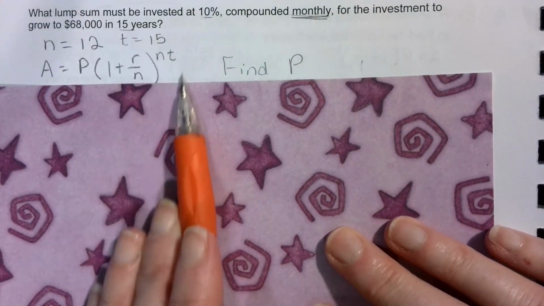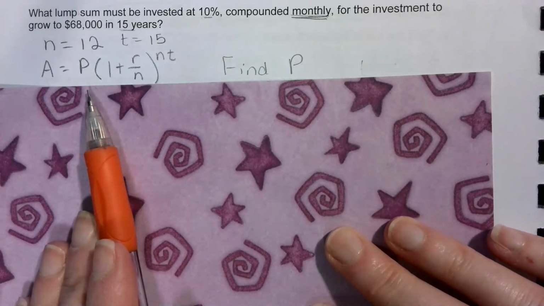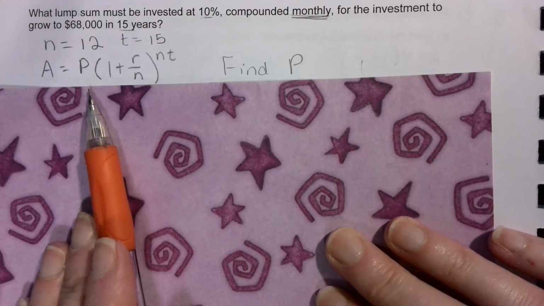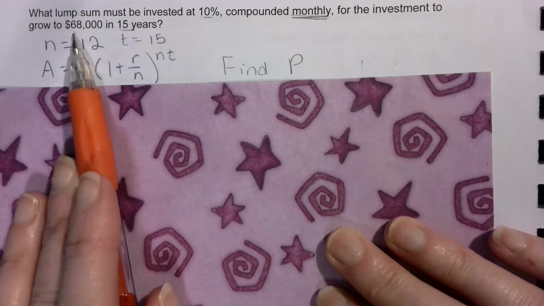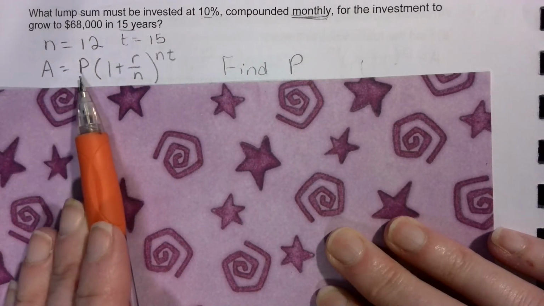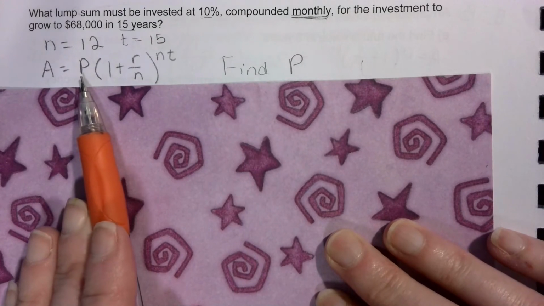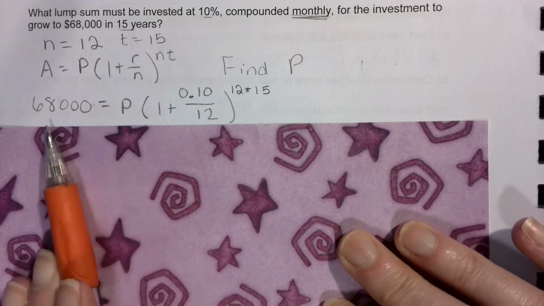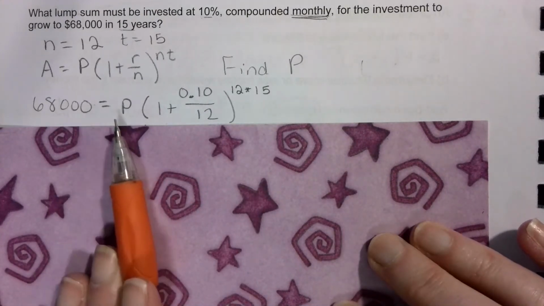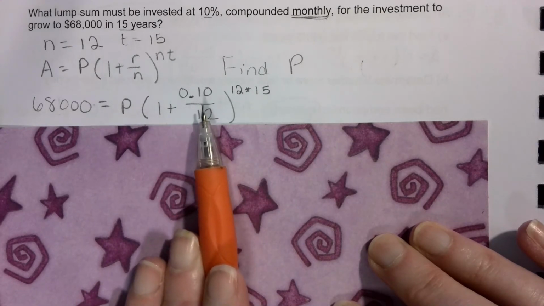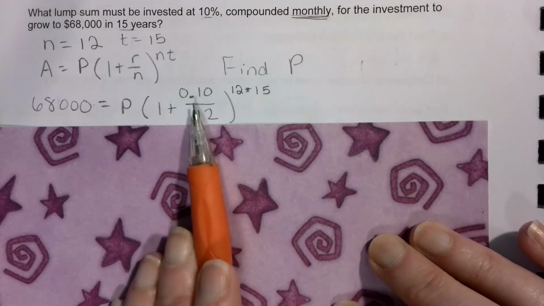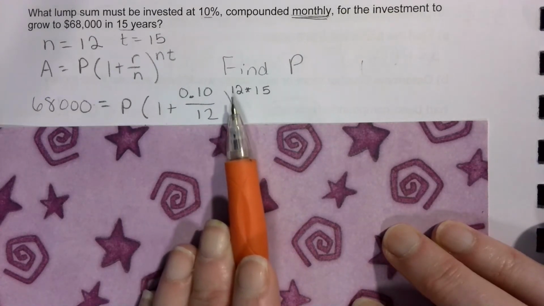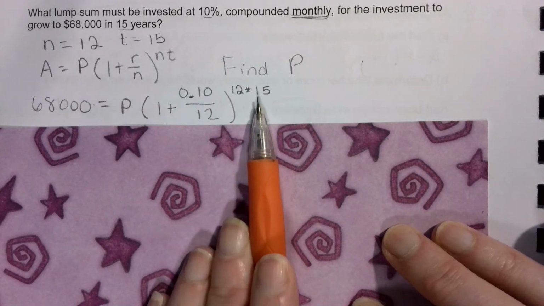My compounded interest formula is P times 1 plus R over N to the NT power. I know the amount, I want it to grow to 68,000, but I don't know what I'm starting with. So I've got to find the P in this problem. So when I set this up and plug in what I know, I'll have 68,000 equals P times 1 plus my interest rate over my N would be 0.10 divided by 12, raised to the 12 times 15 power because it's 15 years.